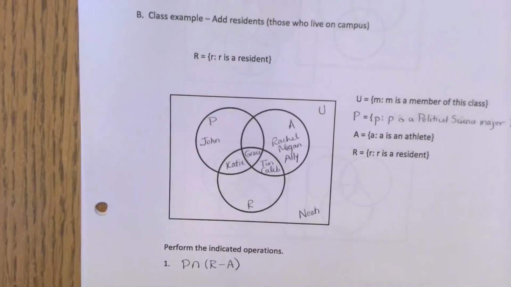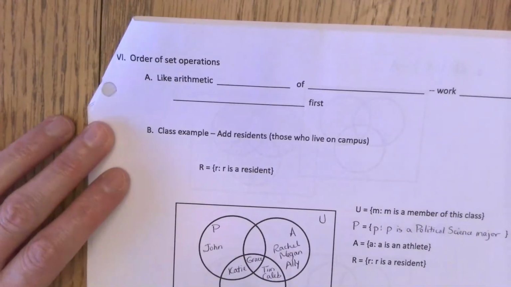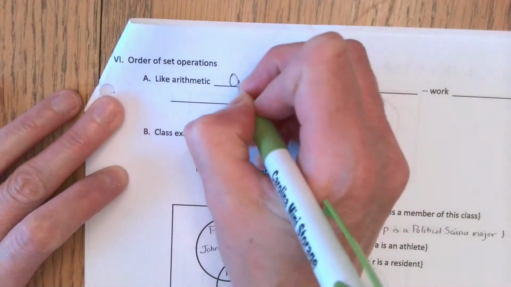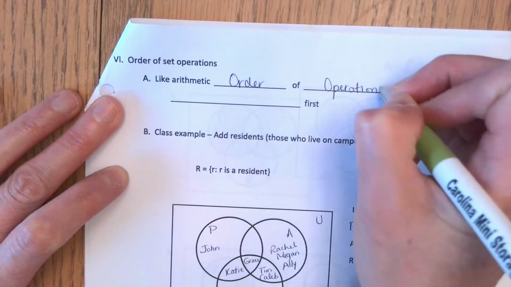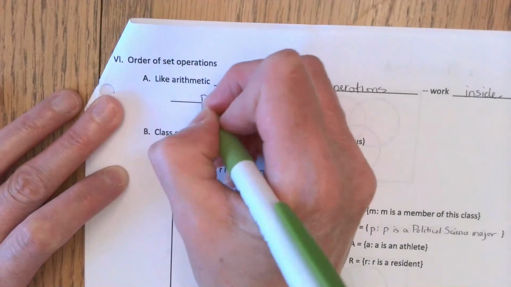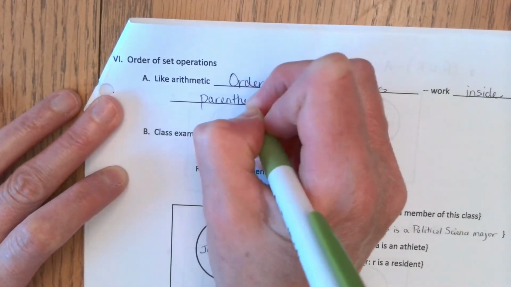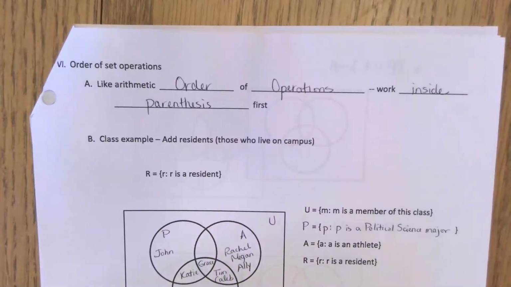All right, now, what if we have multiple sets together and we have to do union, or intersection, or a difference, or a complement, and we have to do a lot of these together? Well, then what order do we go in? Well, it's kind of like order of operations. Your arithmetic order of operations says that you work what's inside the parentheses first. And that's exactly what you're going to do here with your set operations. Do what's inside the parentheses first.